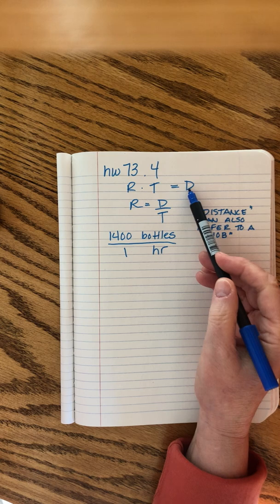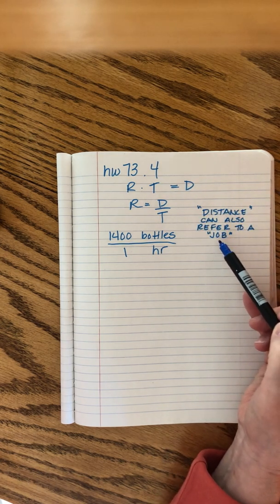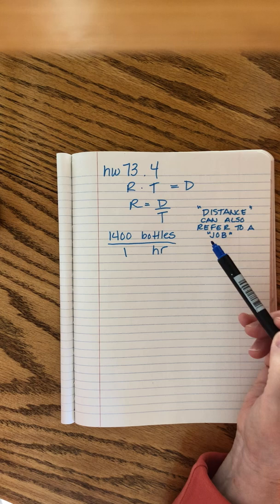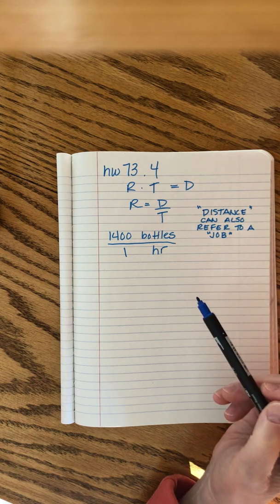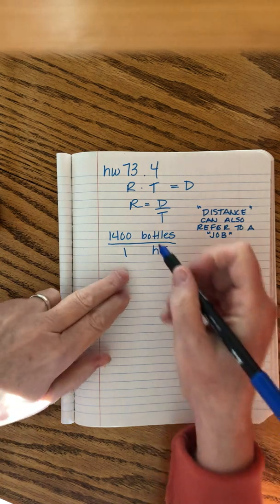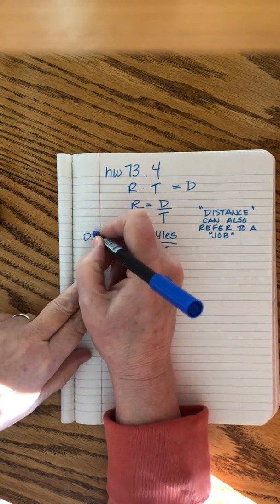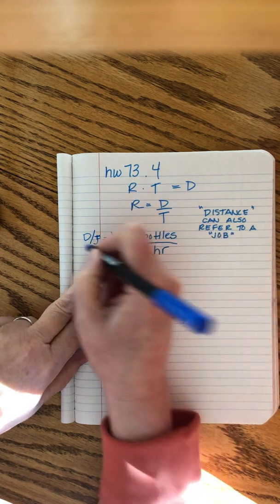the distance part of this equation can also refer to what we often call a job. The job in this problem is bottling cans of hot sauce. I don't know. It's a Tapatio factory. So this is similar to what we would call our distance, or again, we can call it the job, if that makes a little more sense.